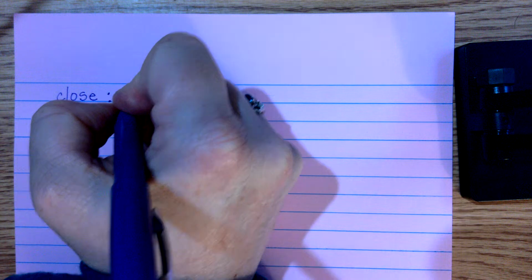All right, we're going to start off looking at open and closed shapes and polygons. So the first thing that we're going to do is go over a little bit of vocabulary. We're going to look first at the word closed. It means that it's surrounded on all sides. It's shut without any openings.